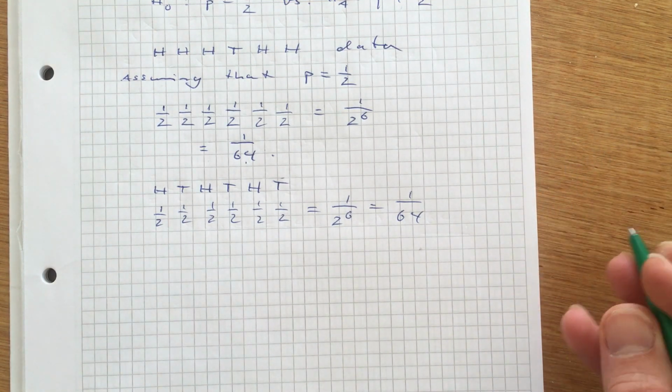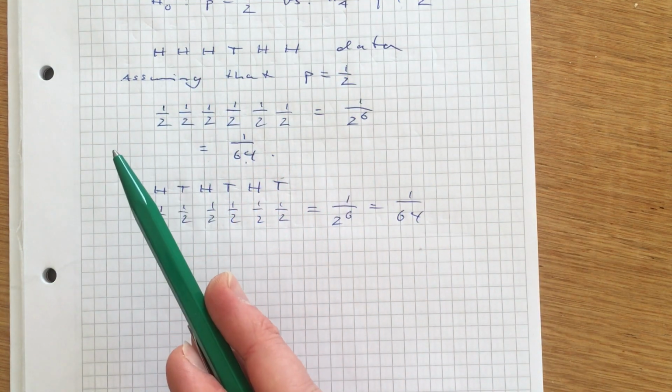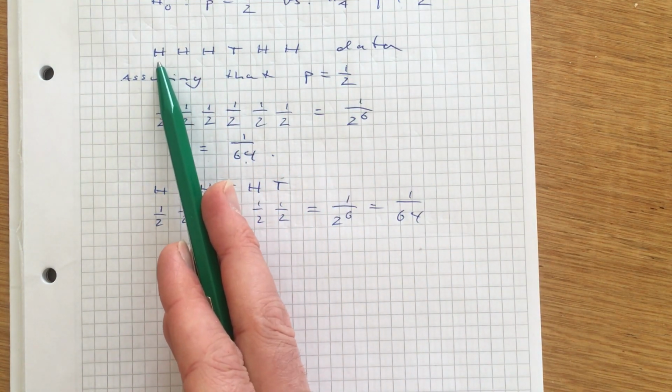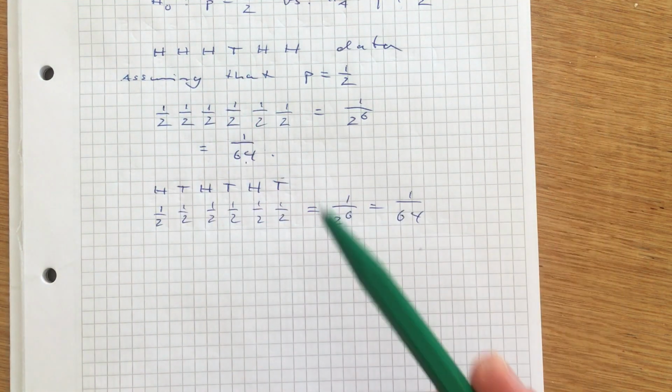Of course, we would be just as surprised by all other sequences that contained only one tail among the 6 tosses.